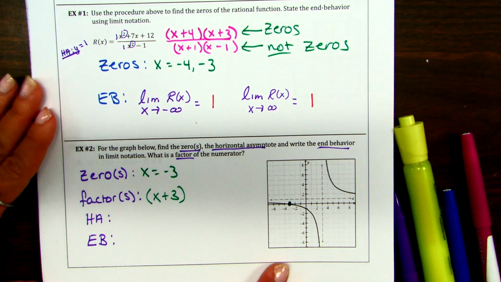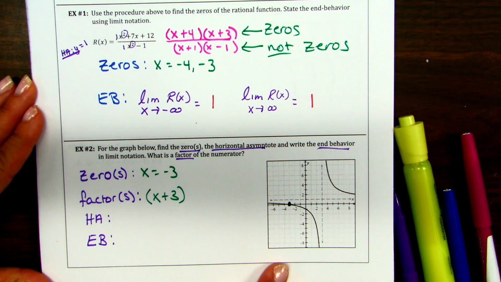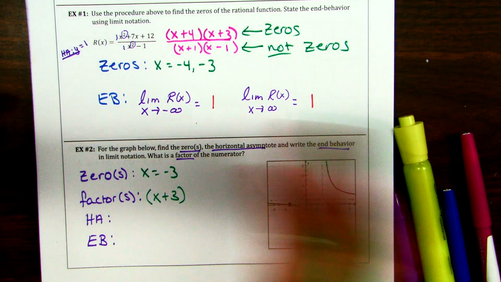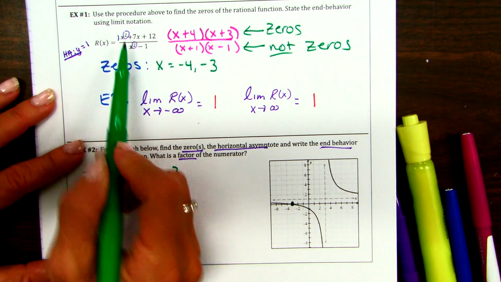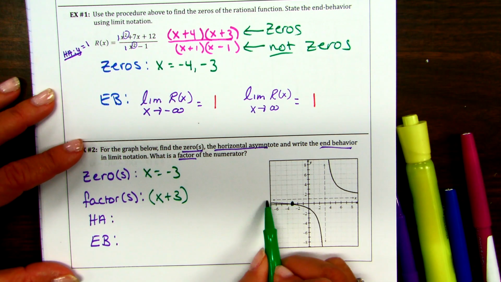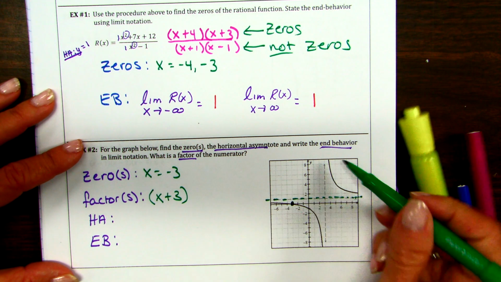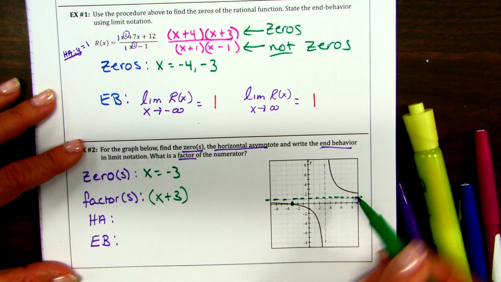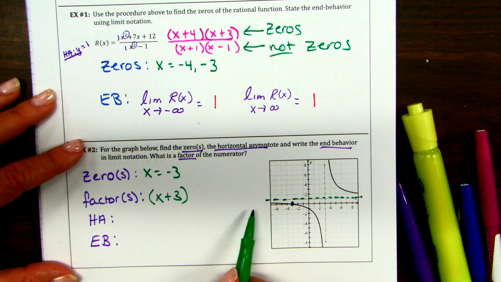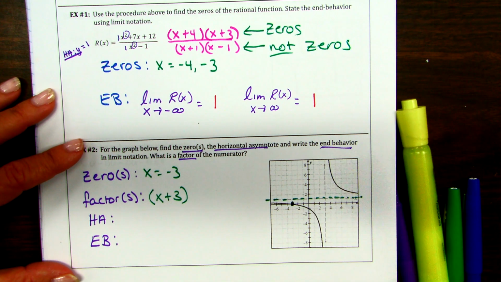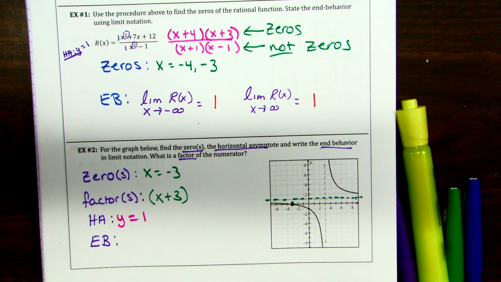Okay. Horizontal asymptote. We're not looking at degrees. We don't have this written in algebraic form. It's in graph form. So notice that dotted line where our graphs are getting really close to, but they're not going to cross. Okay. What would we call our HA? What is it? I heard you guys say y equals 1.